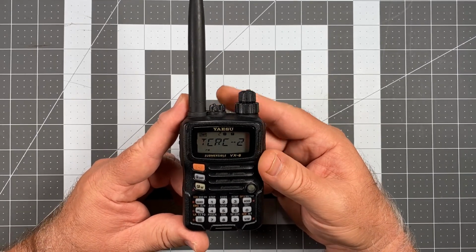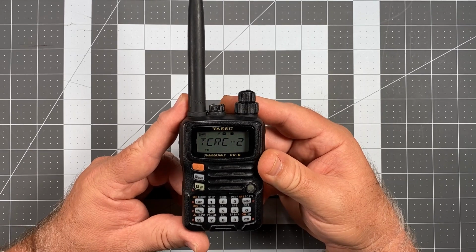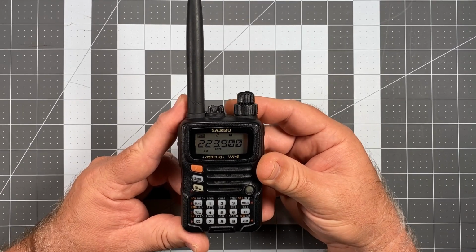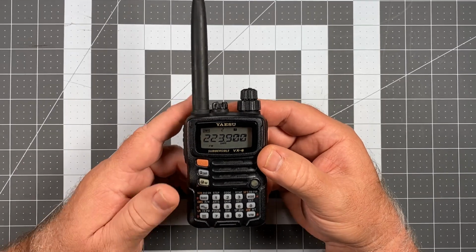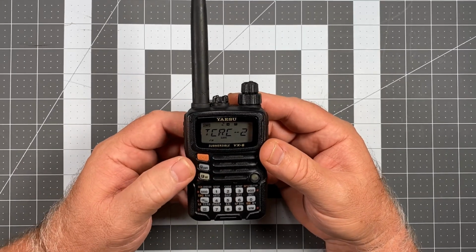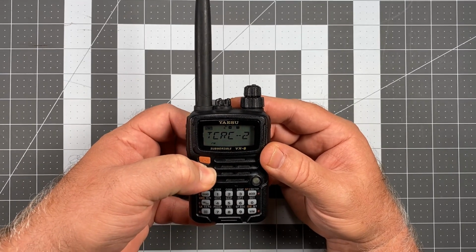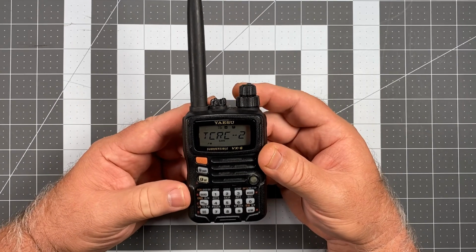I go into 2, and from here, this is TCRC2, our 1.25 meter repeater for the Tulare County Amateur Radio Club. And like I said, the second you turn that channel control knob, you VFO right off of that starting frequency, which is 223.880. So let's go back there, and to exit out of DMR mode, you just simply long press again, and it takes you back to memory mode.